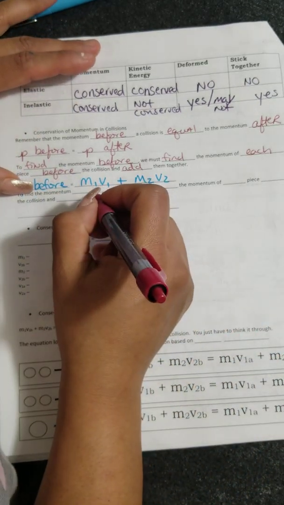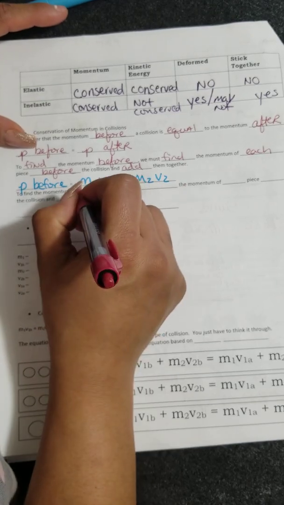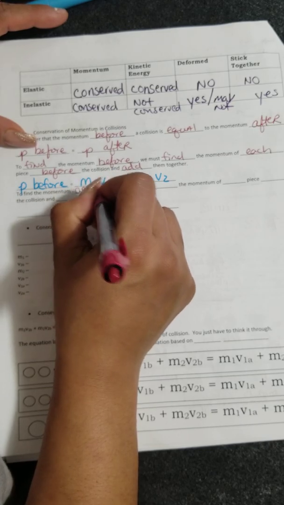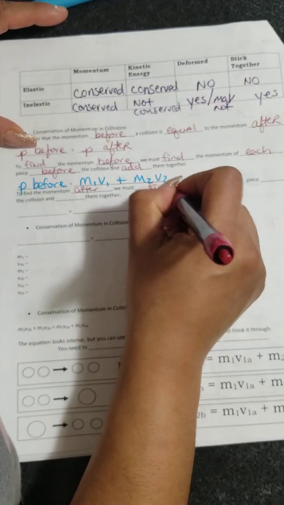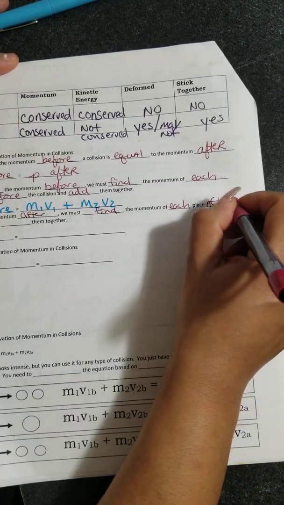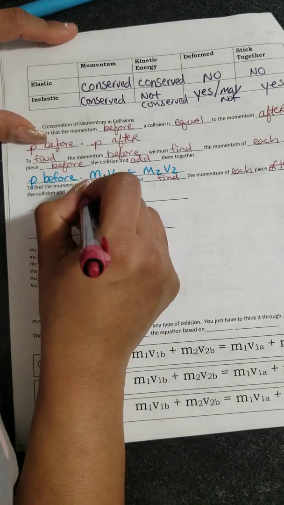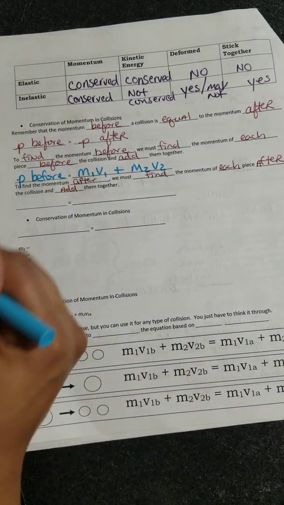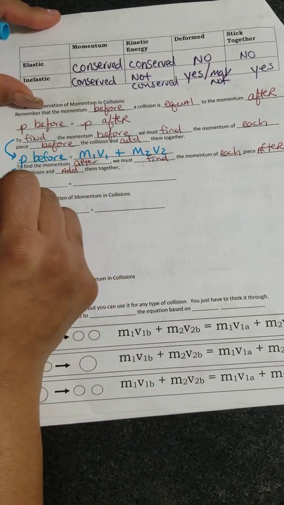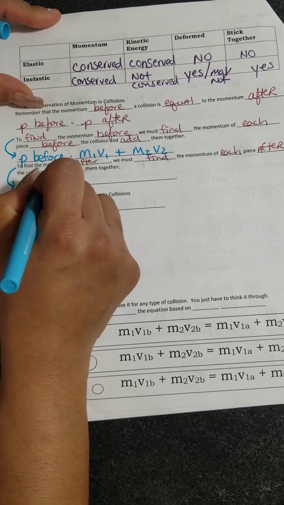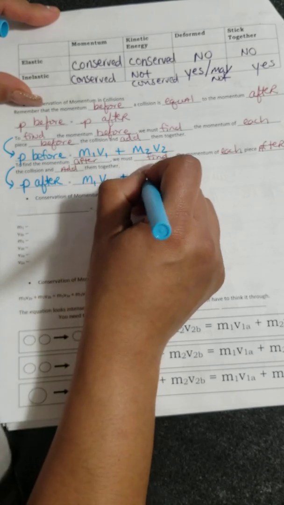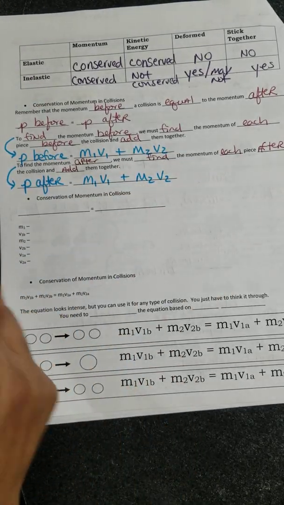So to find the momentum after, we must find the momentum of each piece after the collision and add them together. And so in that case, my equation is going to be, I'm going to put an arrow here, P after equals M1V1 plus M2V2. Now, let me try to explain this.